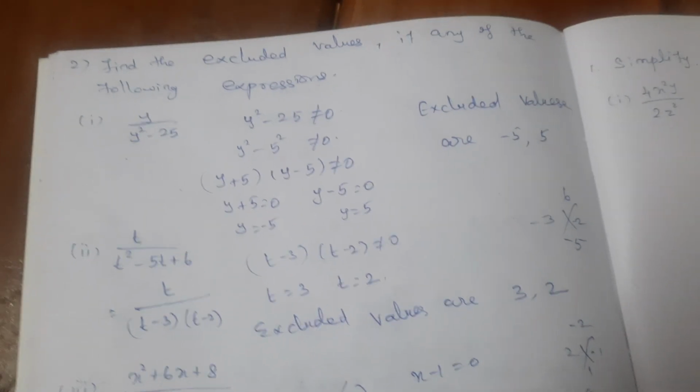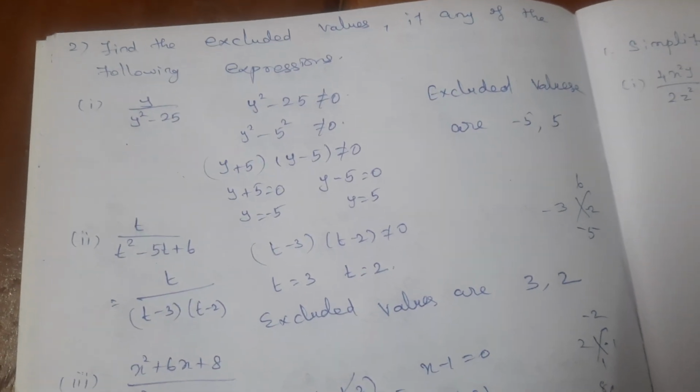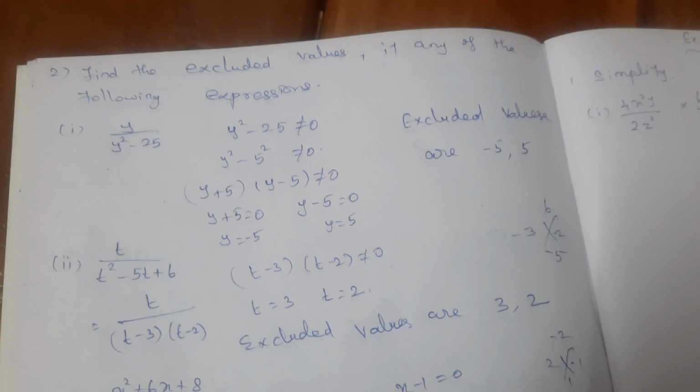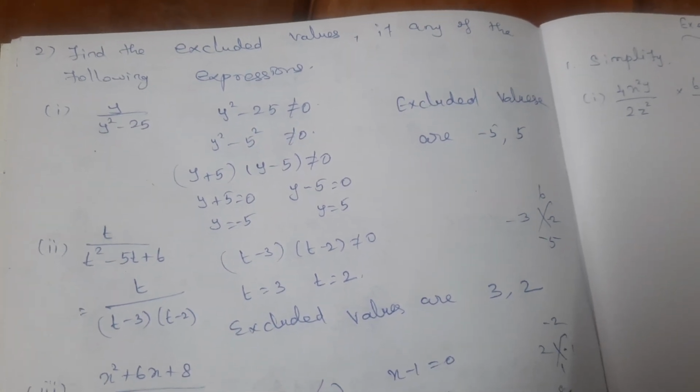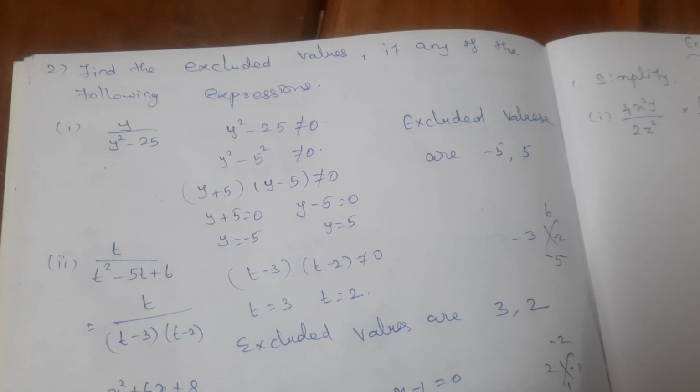In this video, we see exercise 3.4, second problem. The question is: find the excluded values, if any, of the following expressions. Some expressions are given, and we find the excluded values.